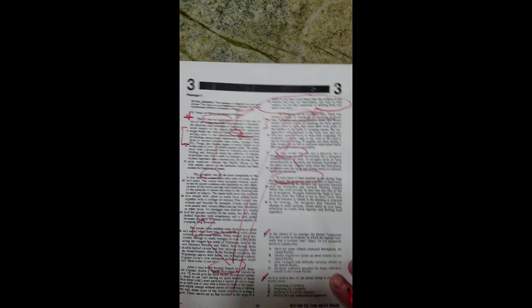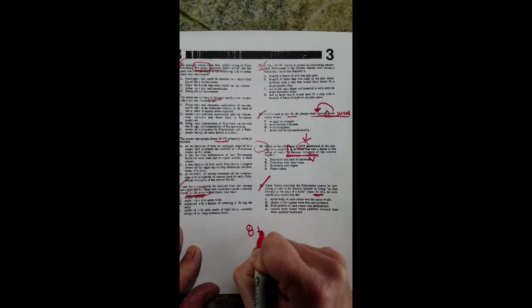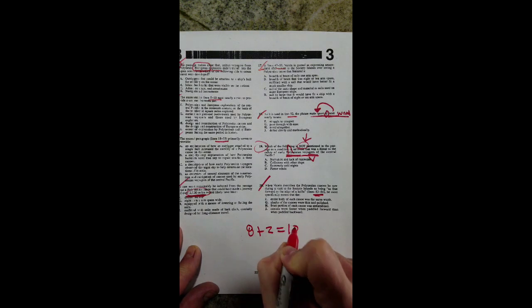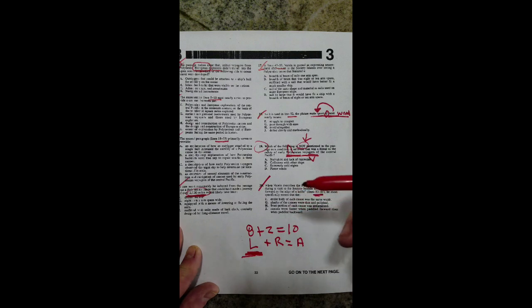Okay? Once you do that, you have to keep in mind that this is a mystery question, and the mystery question formula is 8 plus 2 equals 10. Locate plus reword equals the answer. The hard part of a mystery question is finding the right area. You kids, I have seen it in the one-on-one sessions.